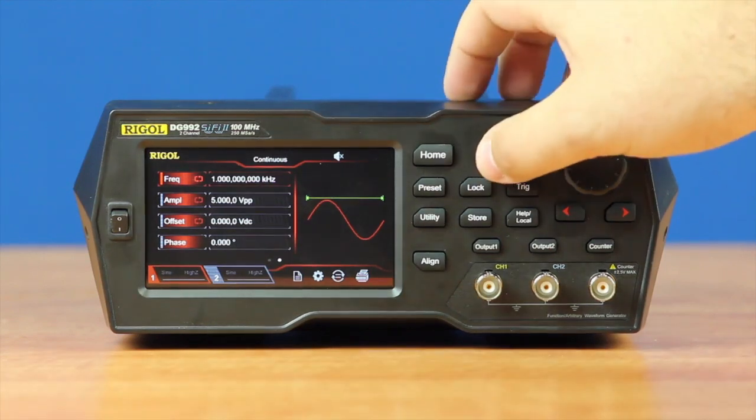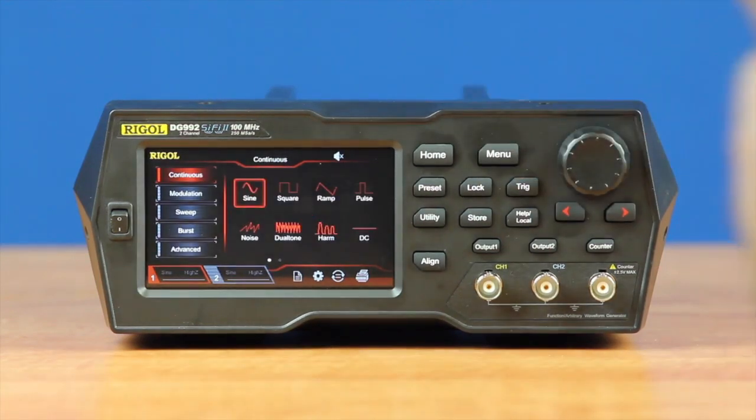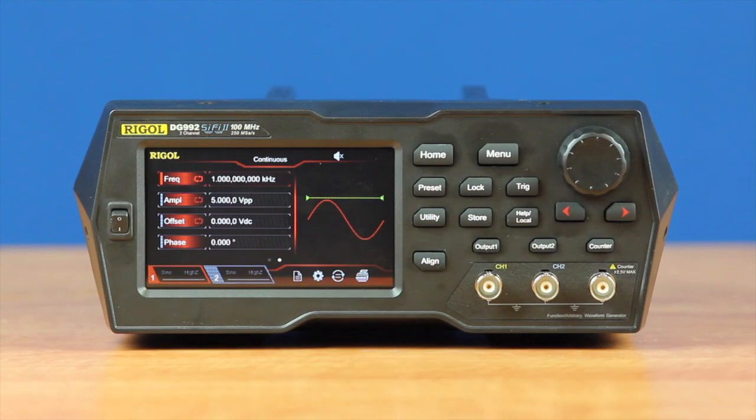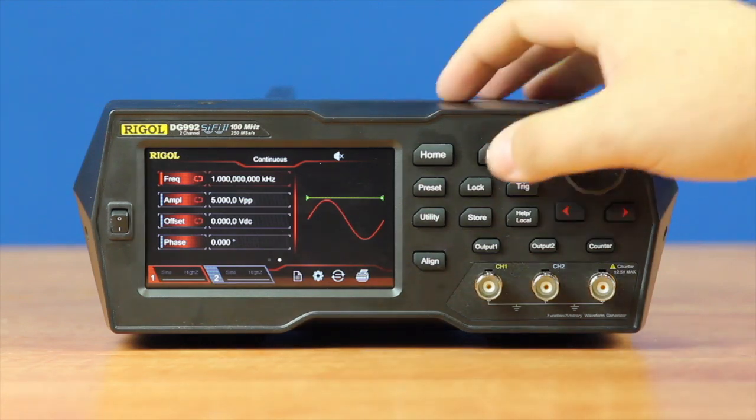The first is our main menu button, which brings us to the main menu of the instrument, which allows us to select our waveform, if we want modulated, swept, bursted, or even some of the advanced functions. And once we're in this section, the other one that we can use is the home button, which brings us to our waveform menu, which allows us to change the frequency, amplitude, offset, and so on. So back to our main menu button.